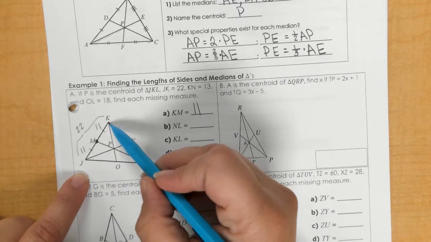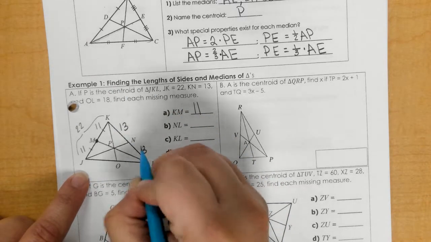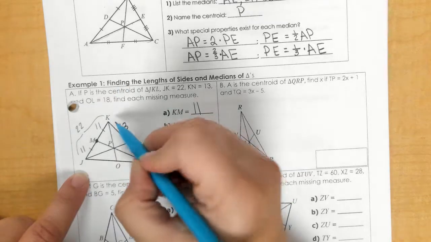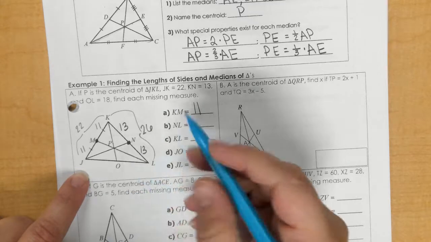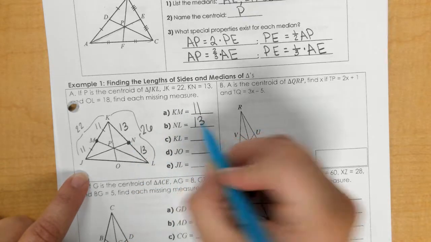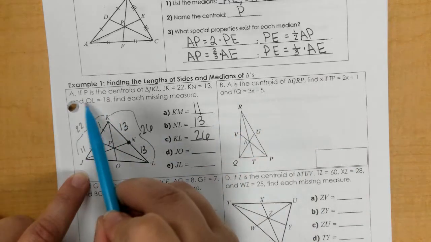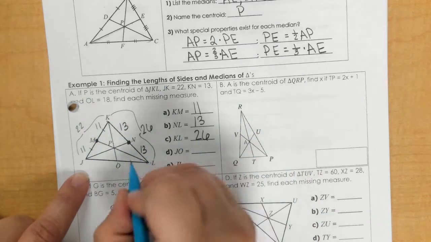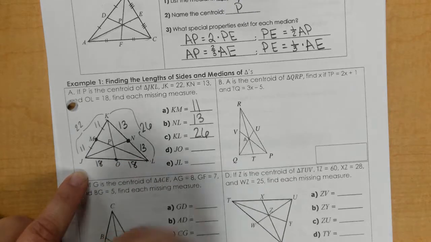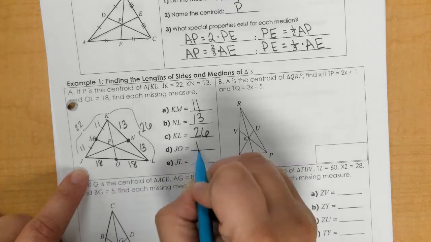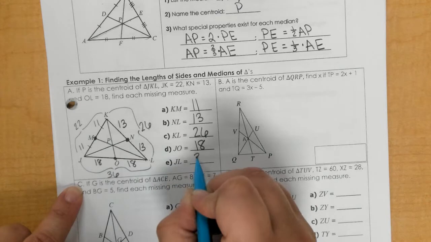All right. Then it says that KN is 13. So I know that NL would be 13 since this is the midpoint, and that makes the whole length 26. Okay, NL, they want to know is 13. And then KL, we said was 26. Then it says OL is 18. Okay, again, that's your midpoint, so this is 18. So that means that OJ is 18, and then JL, 18 plus 18 is 36.